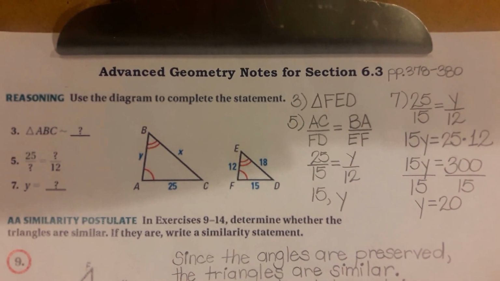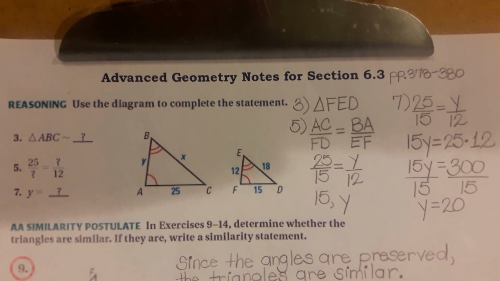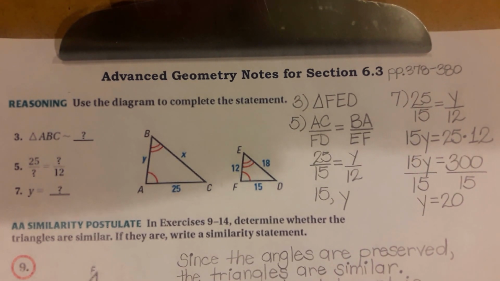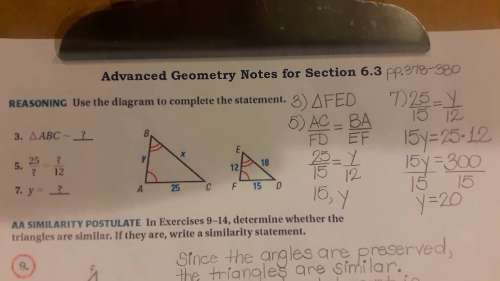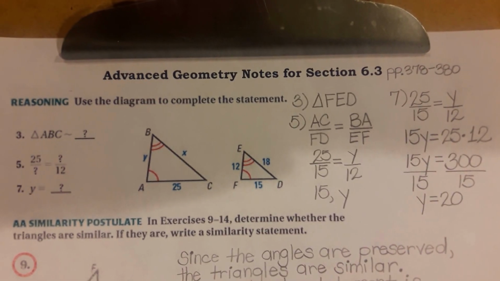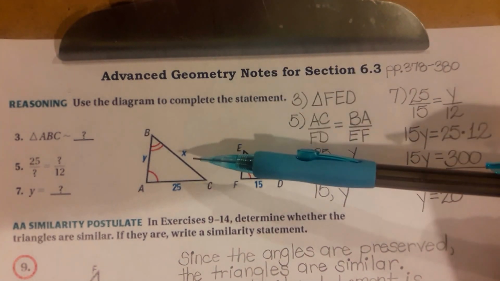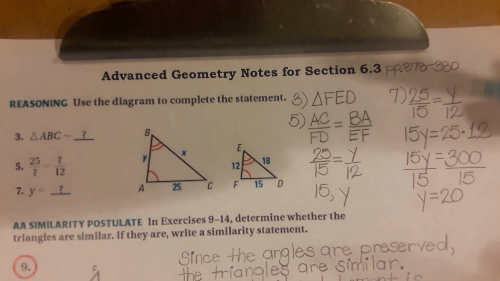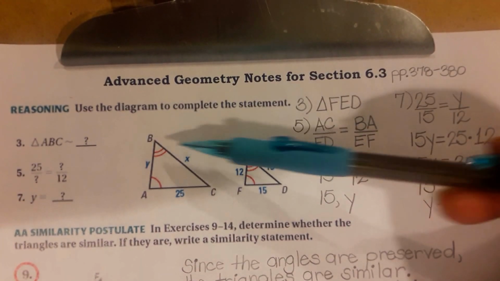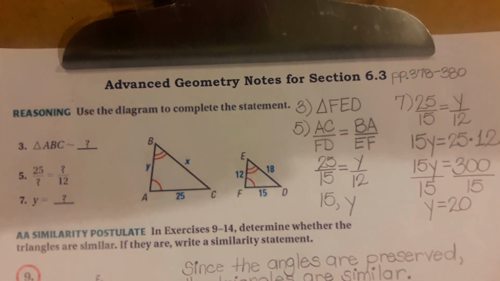Hello, class. Today we are looking at section 6.3, which is on page 378 through 380. If you look at the first question, number 3, it says use the diagram to complete the statement. If you look at your diagram, notice you have your markings. So we know that the markings mean that certain angles are congruent to each other. So we know angle B is congruent to angle E, angle A is congruent to angle F.